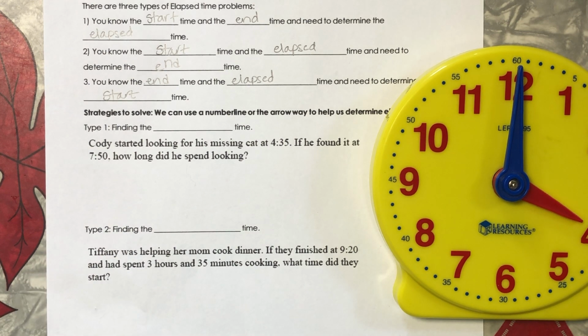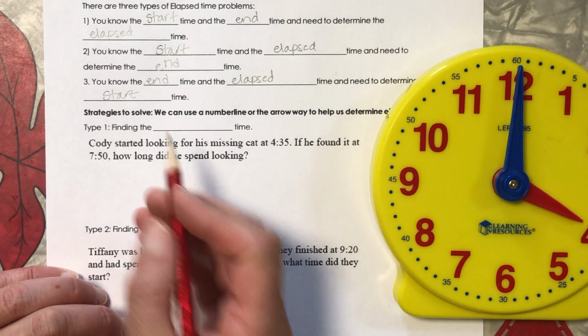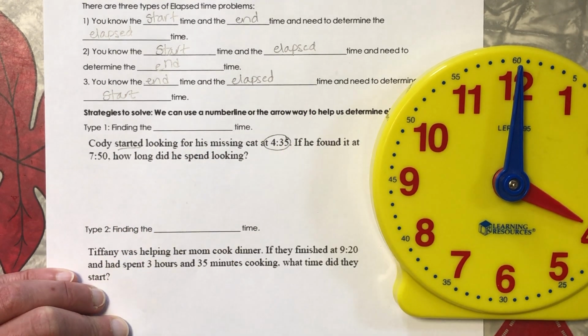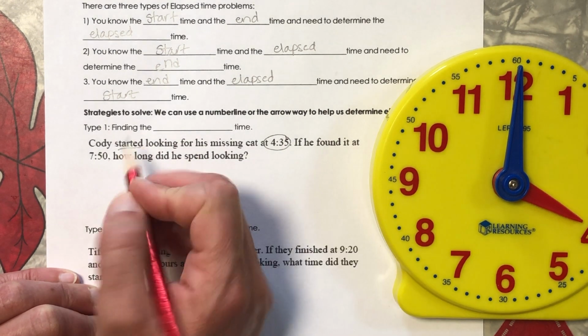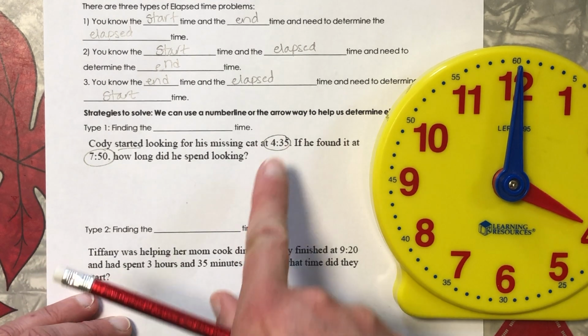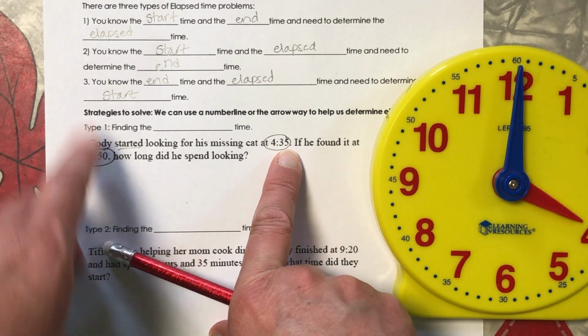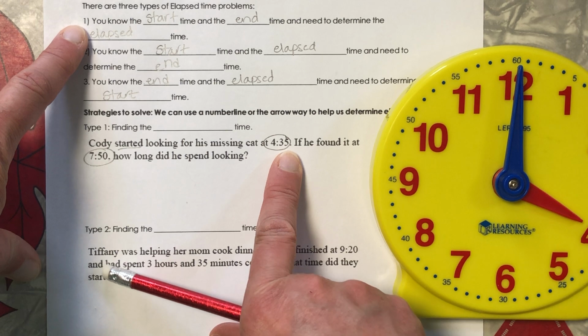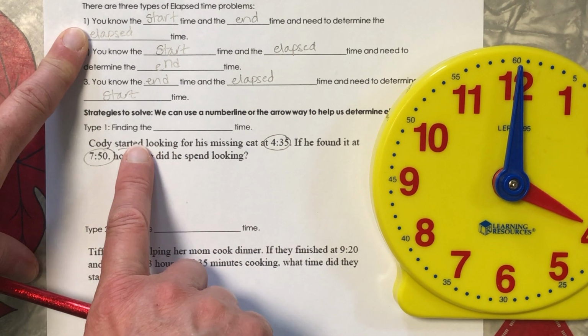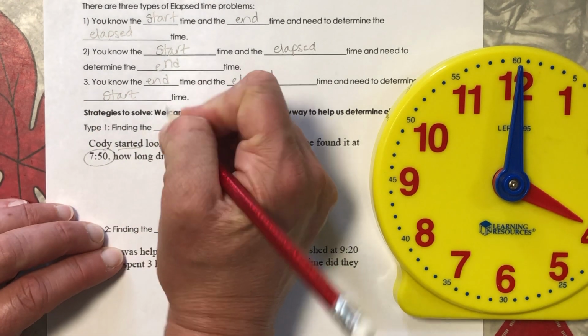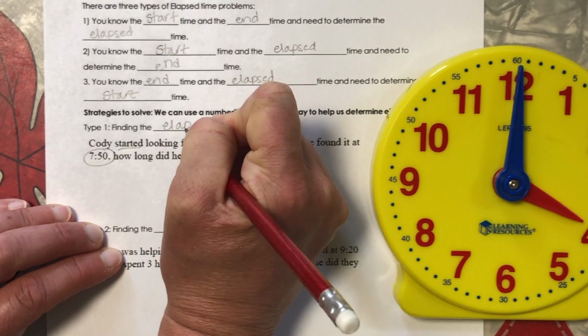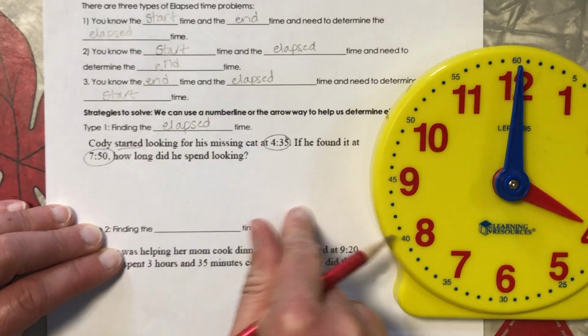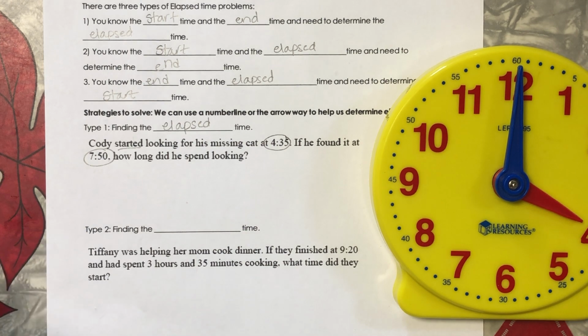Cody started looking for his missing cat at 4:35. If he found it at 7:50, how long did he spend looking? Okay, I can see that he started at 4:35 and he ended at 7:50. So on this one, I have a start time and an end time. This is type 1. I actually don't need to find the start time or the end time. I need to find the elapsed time, and that's the time in between these two times.